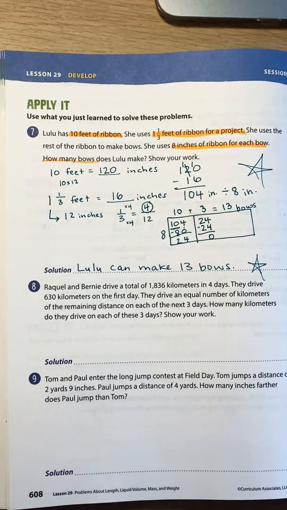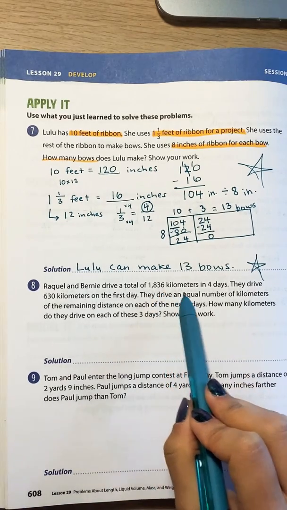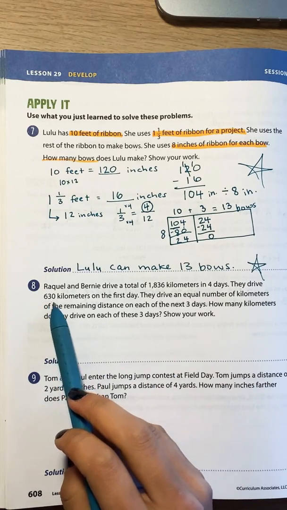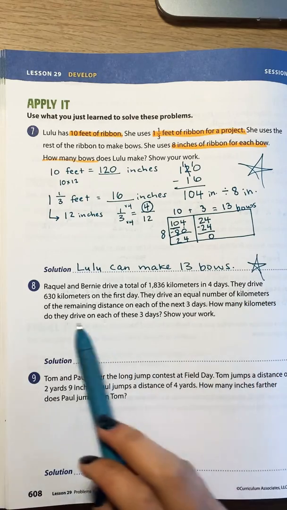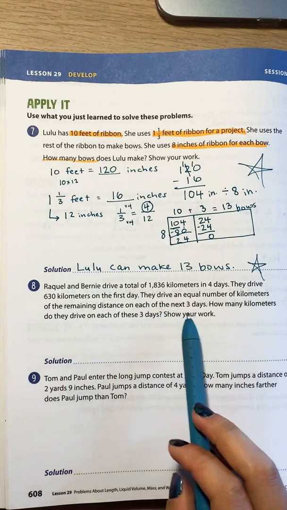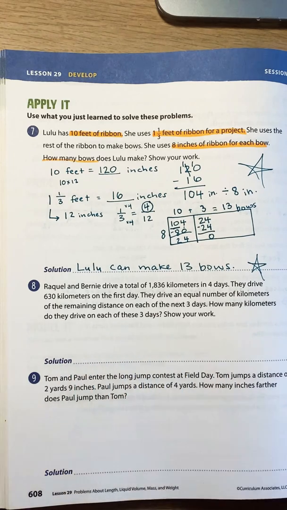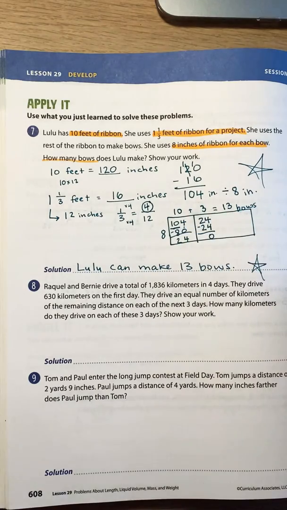Okay, Raquel and Bernie drive a total of 1,836 kilometers in 4 days. They drive 630 kilometers on the first day. They drive an equal number of kilometers of the remaining distance on each of the next 3 days. How many kilometers do they drive on each of these 3 days? Okay, so that sounds like a lot of information, sounds really complicated, but I think it's actually going to be easier than this one, okay?